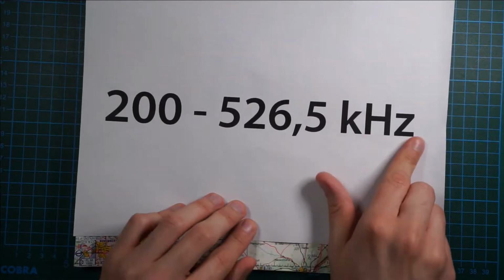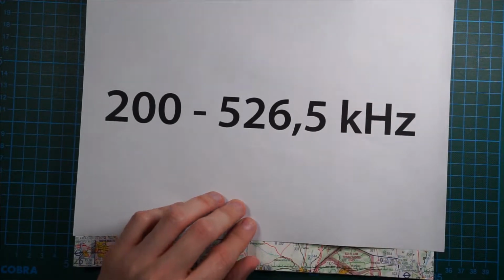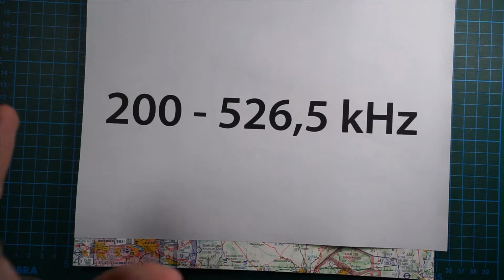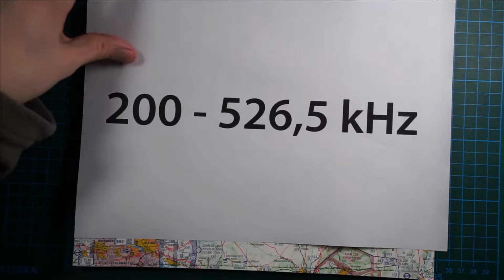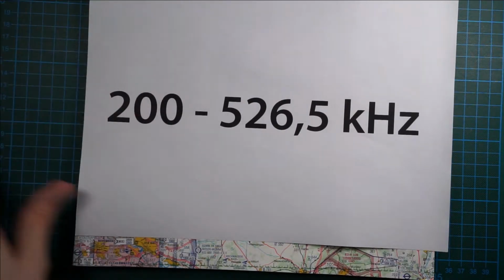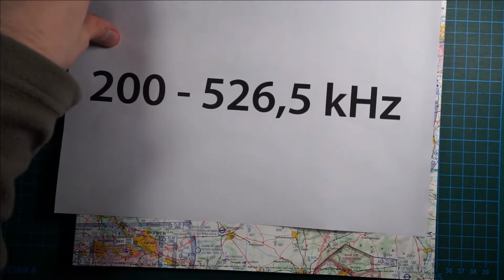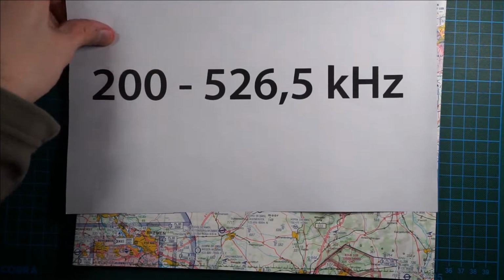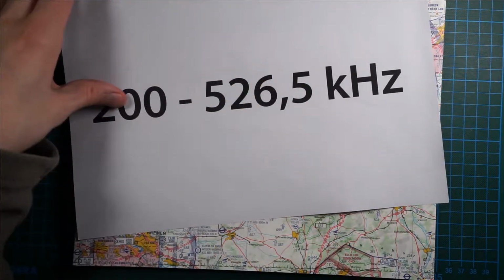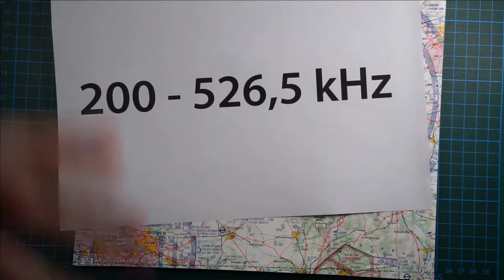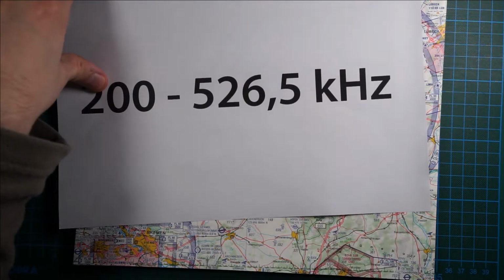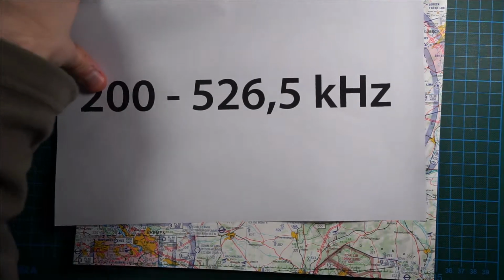But if you look at the unit, you see it's kilohertz, and this is a full magnitude lower than the megahertz frequencies we use for talking with ATC, ILS approaches, and our VORs. And this relatively low frequency band brings us some advantages, but also some disadvantages. And these advantages and disadvantages lie in the way waves with these frequencies travel through the air.